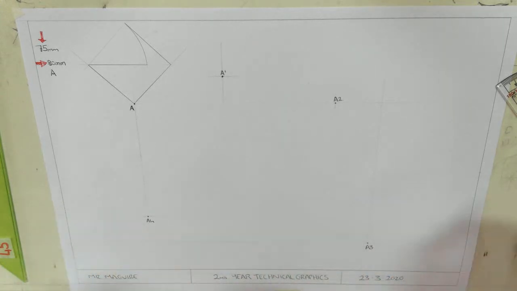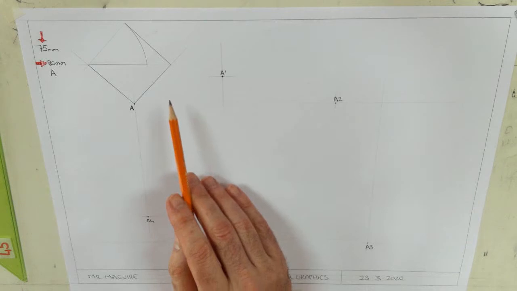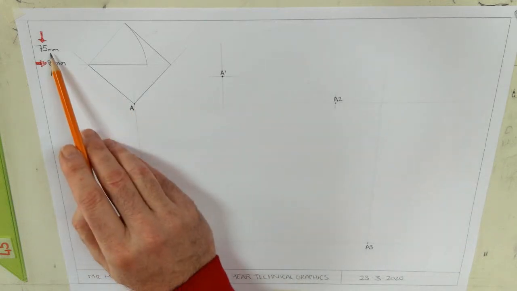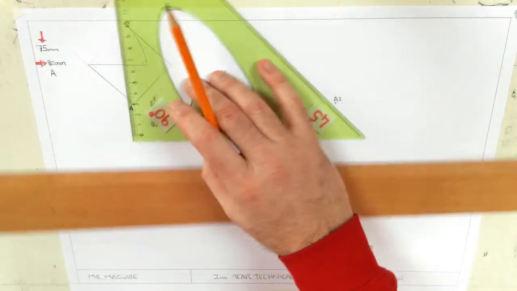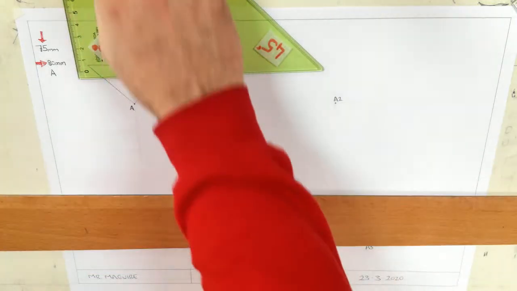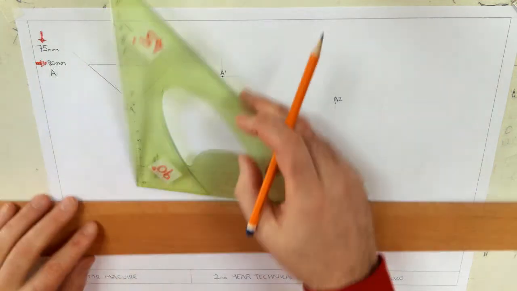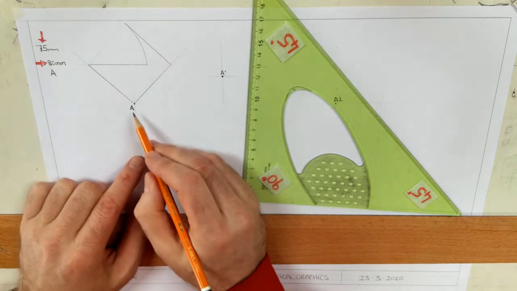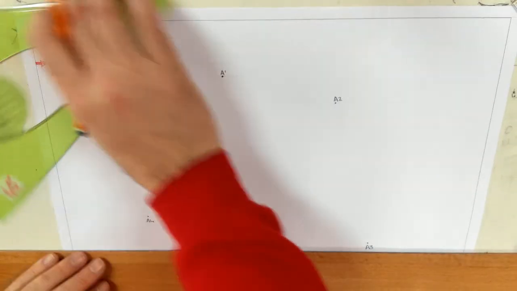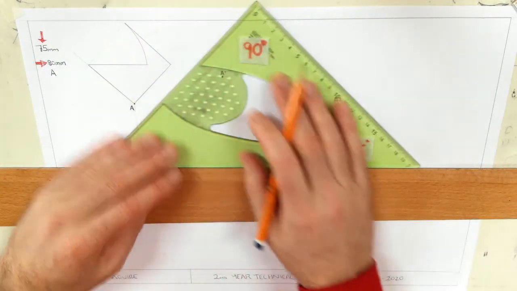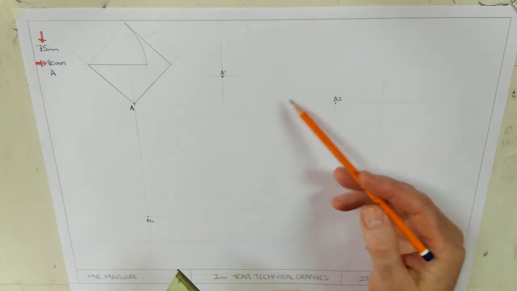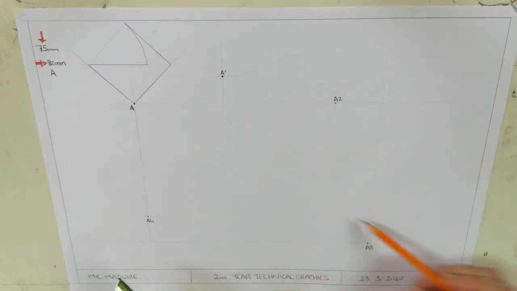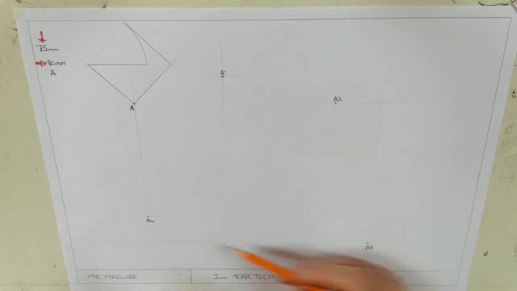Okay, so this is the approach I want you to use for this question. So I've got the start point here, down 75 and in 80. So measure down 75, draw a horizontal construction line, measure in 80, draw a vertical construction line. That's going to give us this point A here. Using our 45 degree set square, we're going to draw the figure. We're then going to set out points A1, A2, A3 and A4. Notice the way all my lines are construction lines, and I've marked in A, A1, A2, A3, A4.